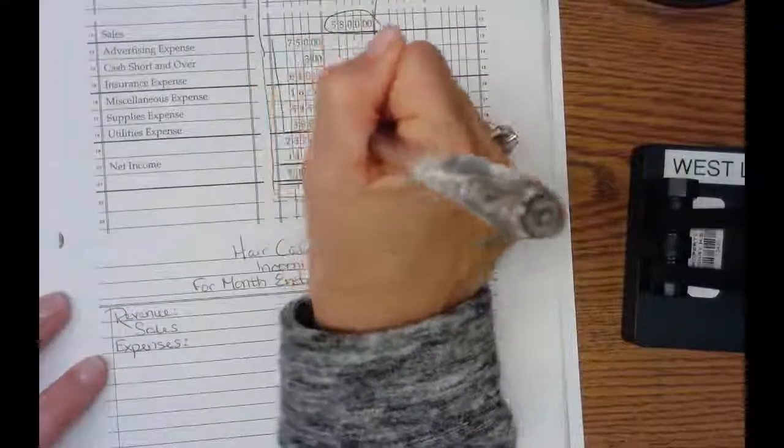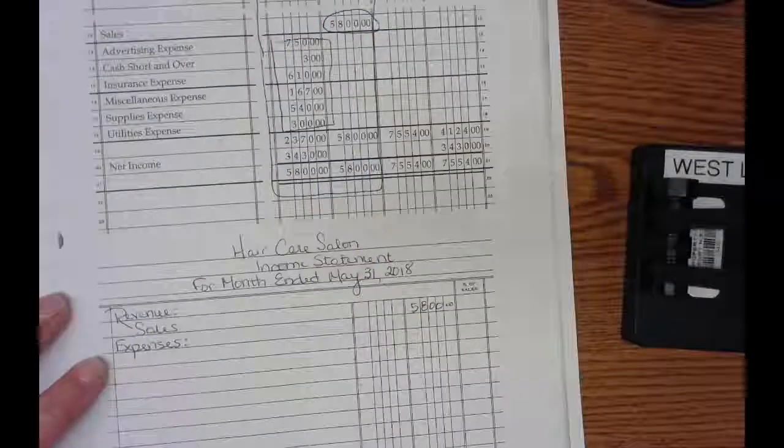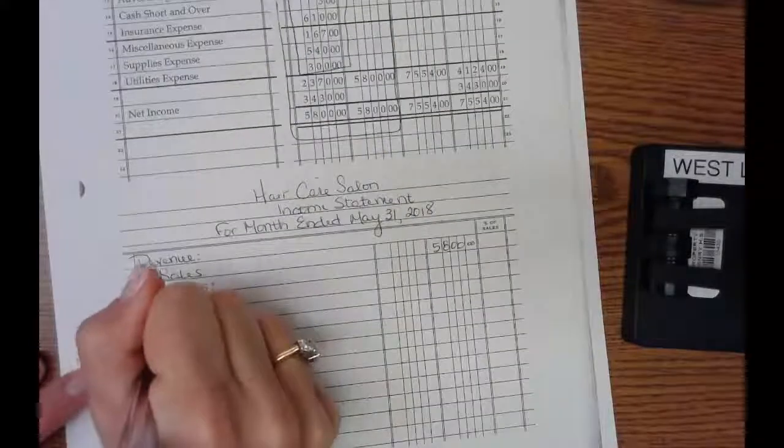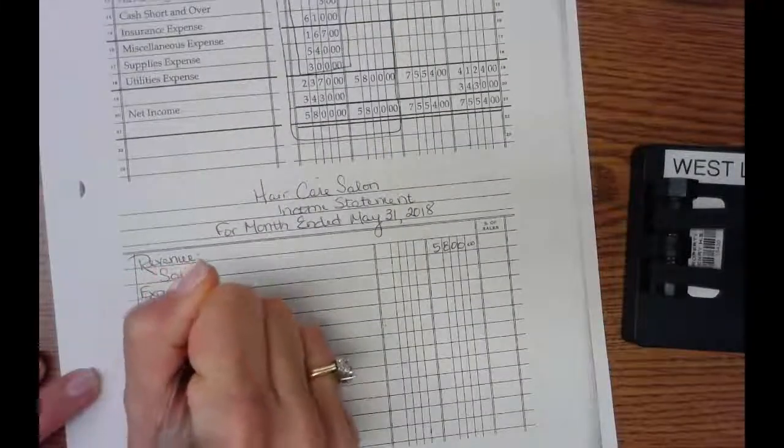Now, expenses is this big chunk of debits right here. So I'm going to indent and start writing those.